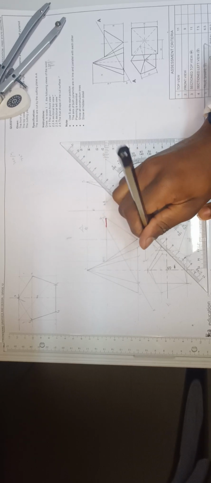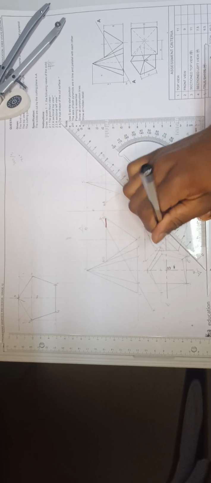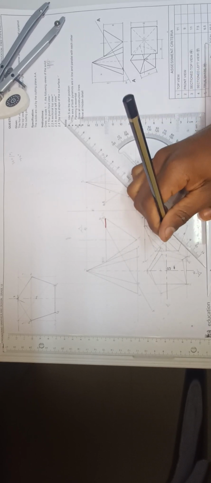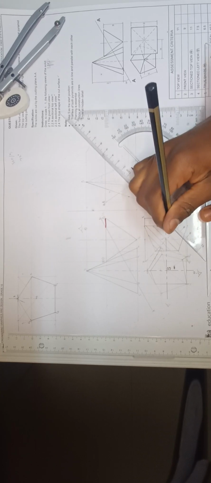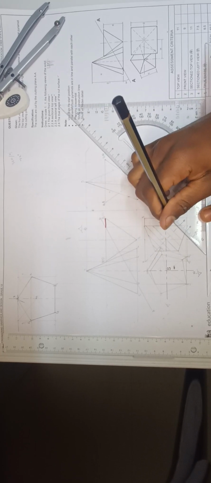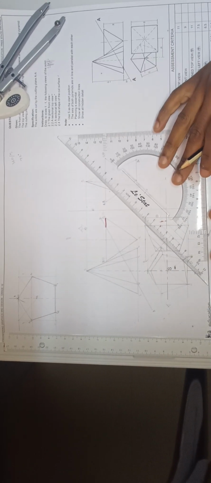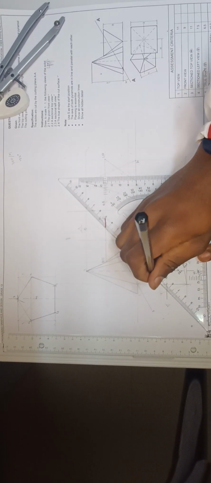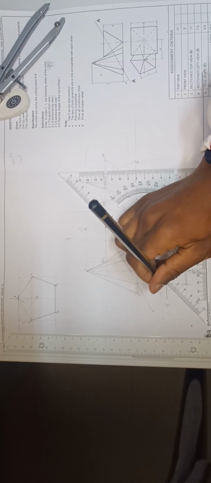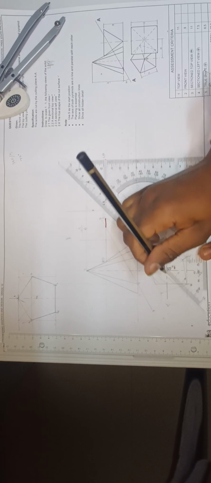Now since you are done cutting your top view, you can use your 45 degrees square and hatch. It can be any distance, guys. Remember, any distance between these lines. Also our pentagon, we need to section it.